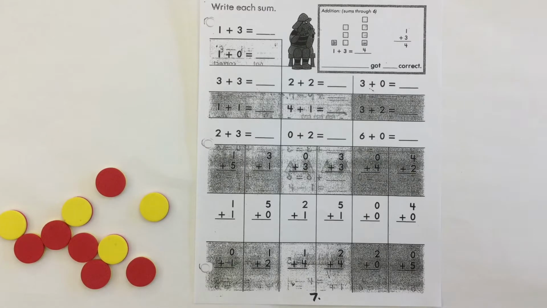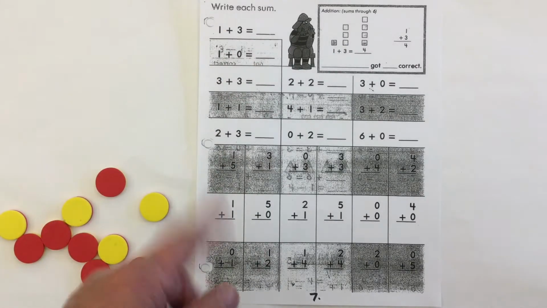And here we have a math page for our theme unit on addition. We'll treat this as a grade 1 page. It says, write each sum. So we're going to use some counters here to help us out.